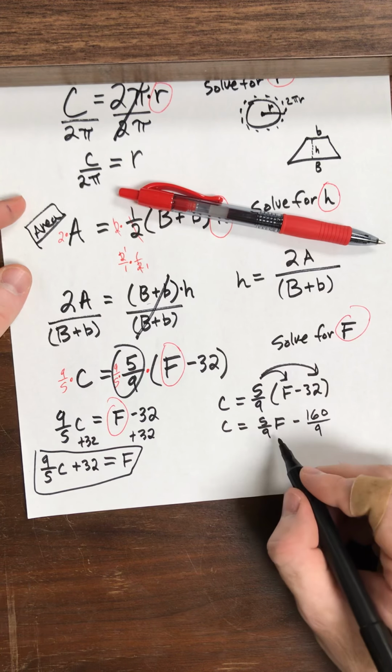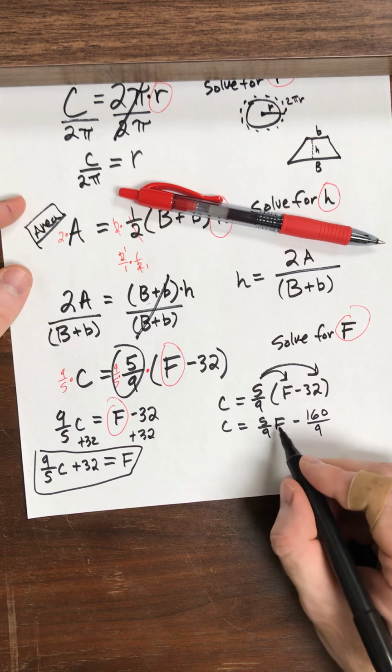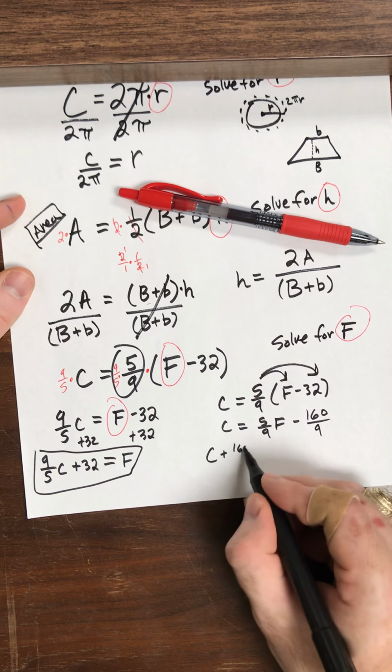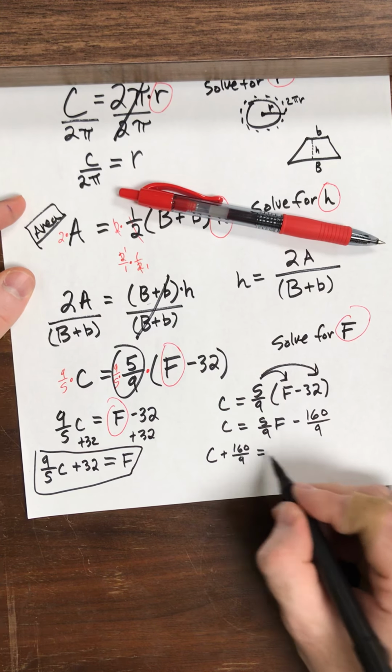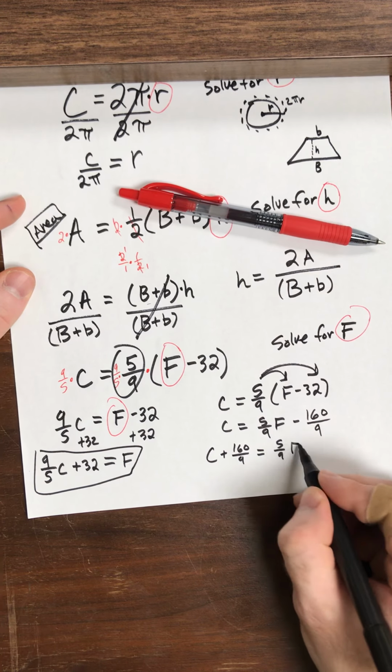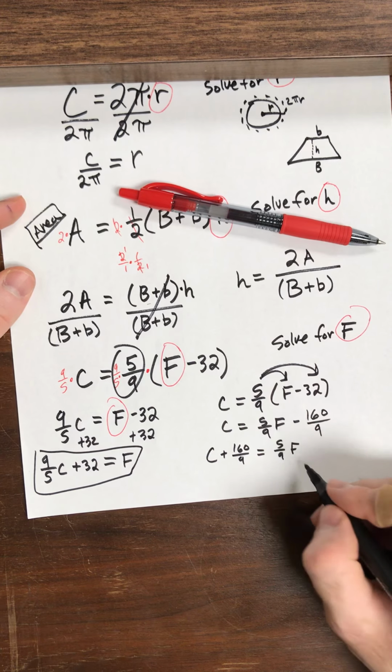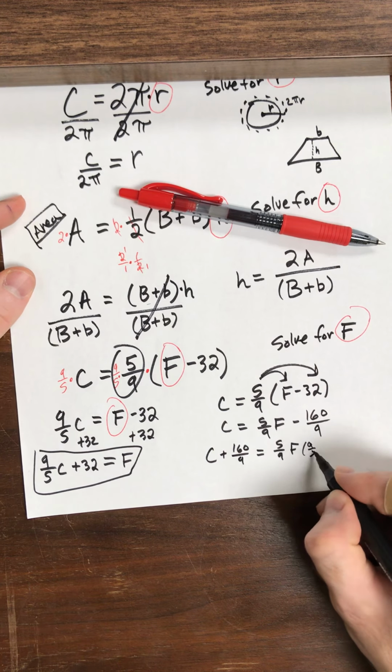Okay, so to get f by itself, I add to both sides. I add 160 over 9. Okay. And then to get rid of the 5/9, I multiply by 9/5.